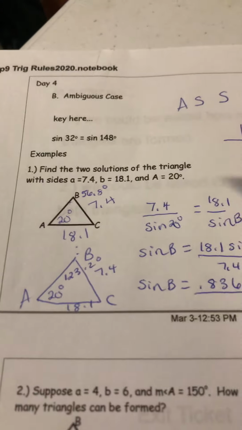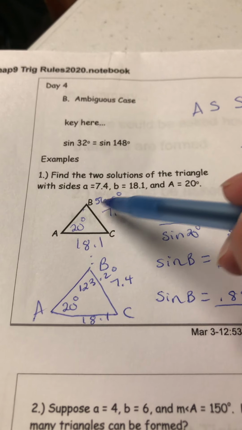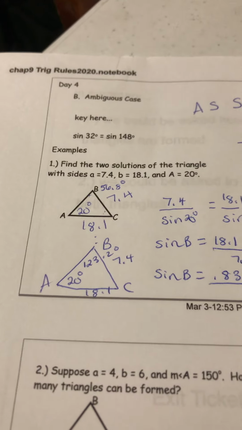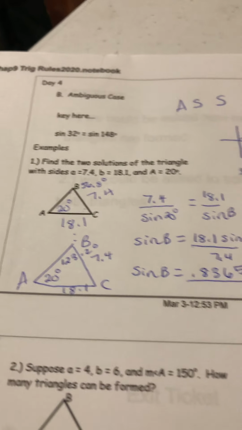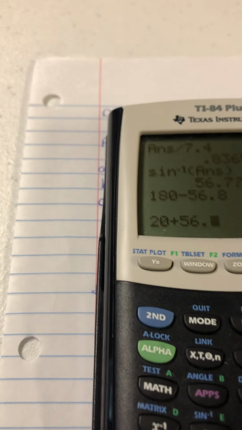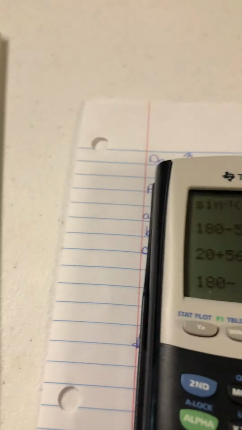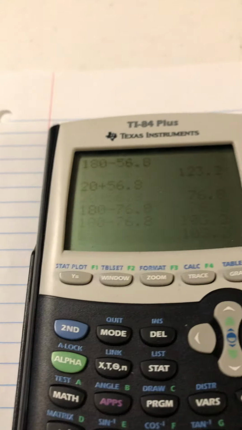Finish up the problem. I'm just going to add these two angles up and subtract from 180 to find the measure of angle C. No point in using law of sines. In fact, I don't think you can. There's not enough information. So 20 plus 56.8, I'm going to subtract that sum of 76.8.